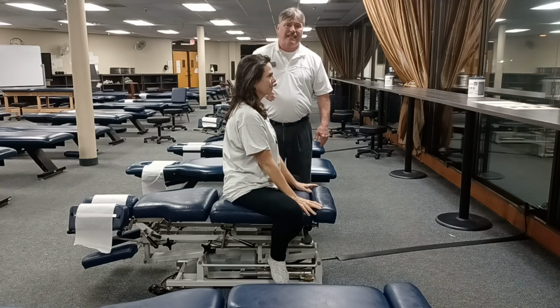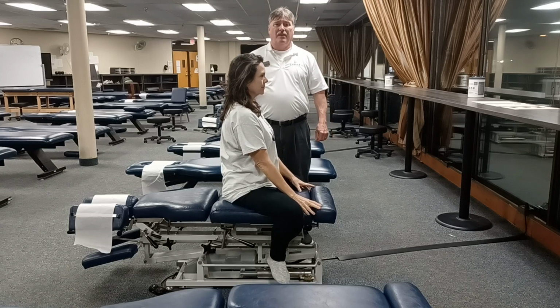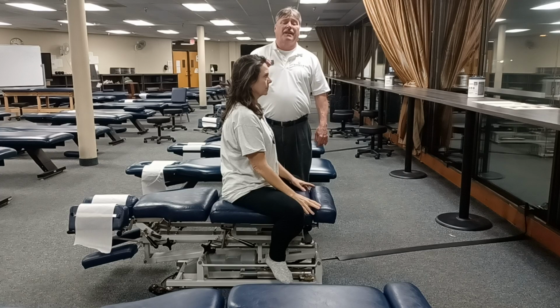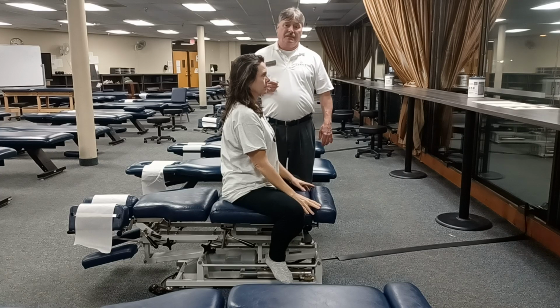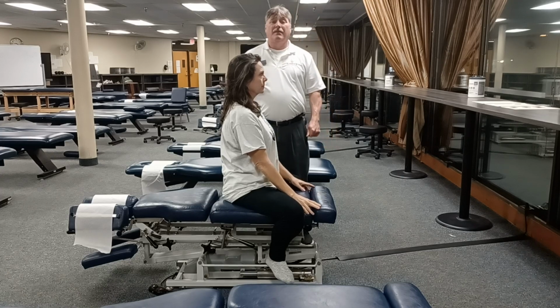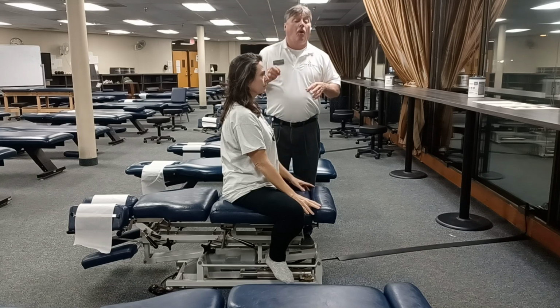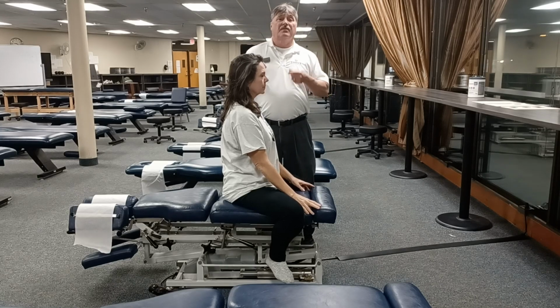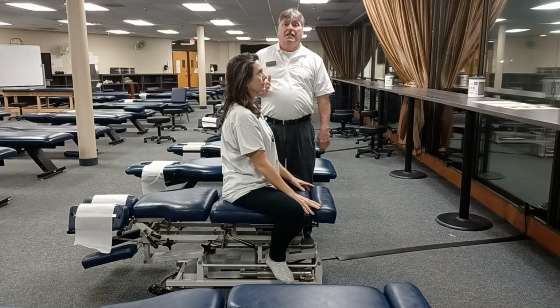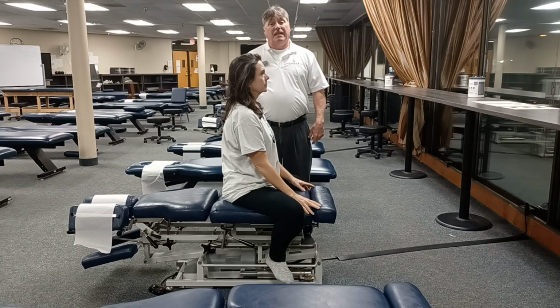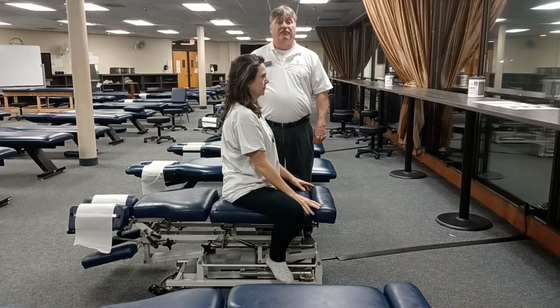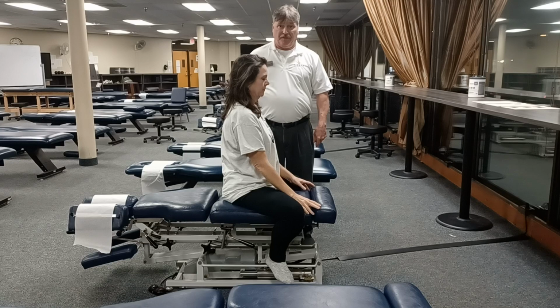This is a seated hypothenar mammillary push. This will be for segments T12 to L5. Indications would be restrictions in rotation or rotations and lateral flexion. And this could be coupled with restricted flexion or extension.